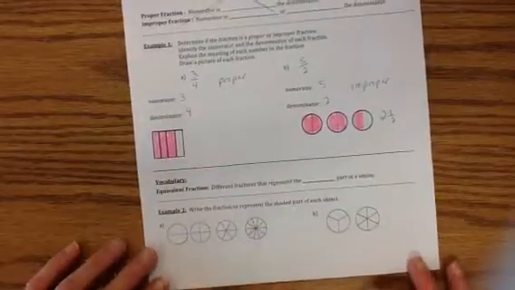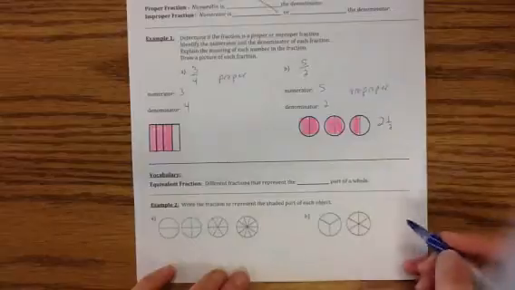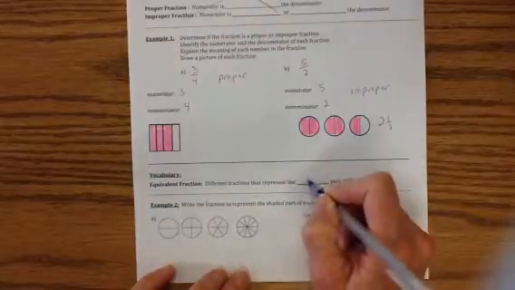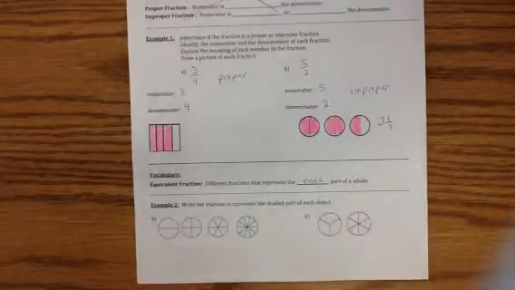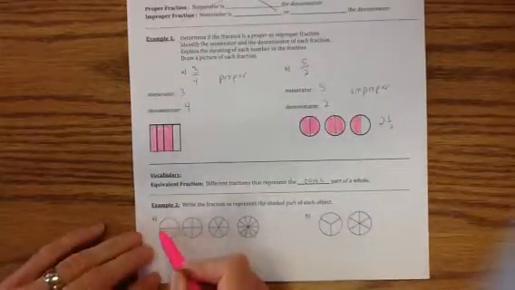So that determines that the fraction is an improper fraction. So I'll scoot that up. I think we can see that. Equivalent fractions represent the same part of a whole, right? So I want to color in the same part of the pie.